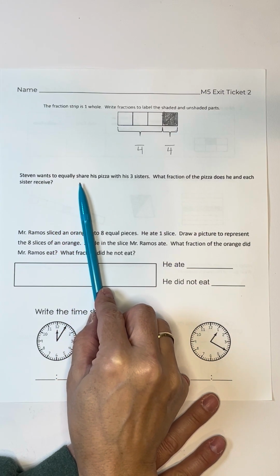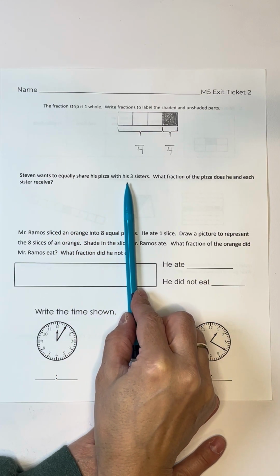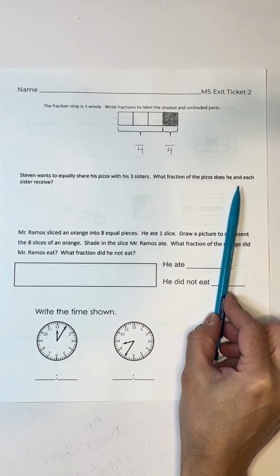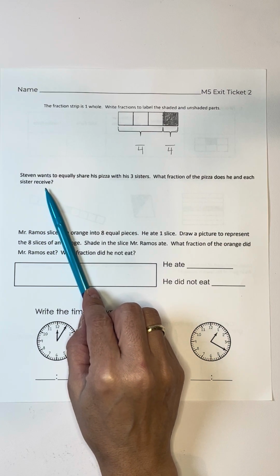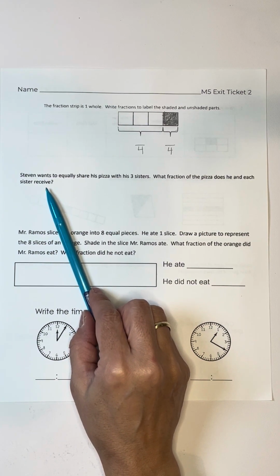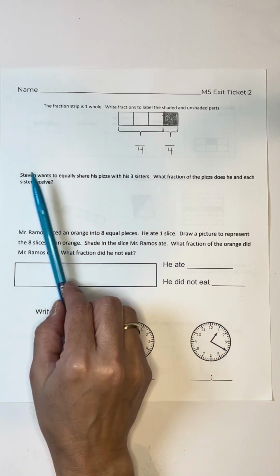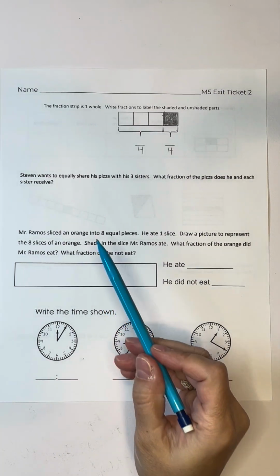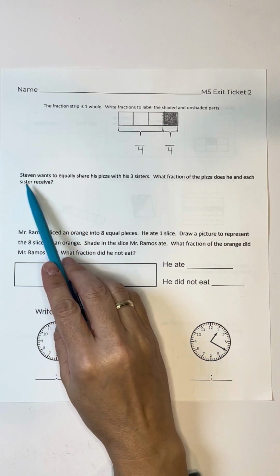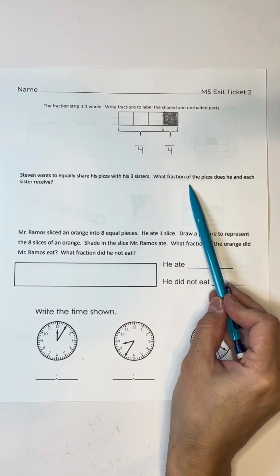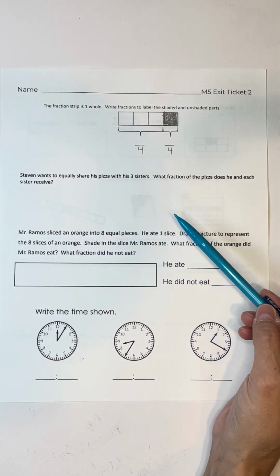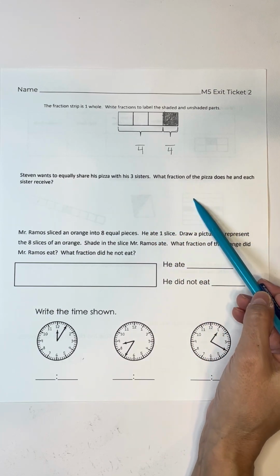Stephen wants to equally share his pizza with his 3 sisters. What fraction of the pizza does he and each sister receive? So how many people is that? There are 3 sisters, but Stephen is eating too. So if you draw a pizza and you partition it so that everyone can have a piece, what fraction of the pizza does he get and each sister get? It should be the same size. Draw me a picture, please, and then write the fraction.